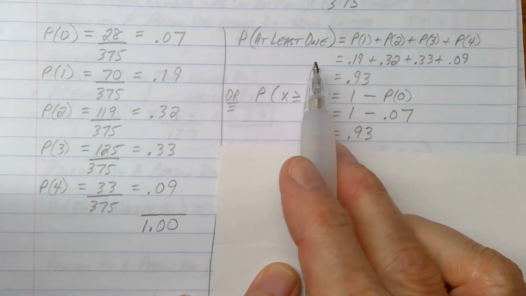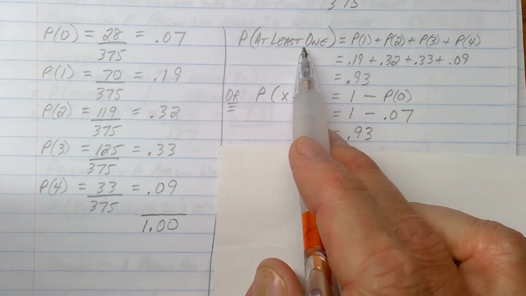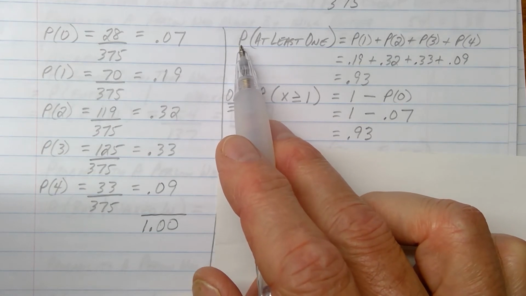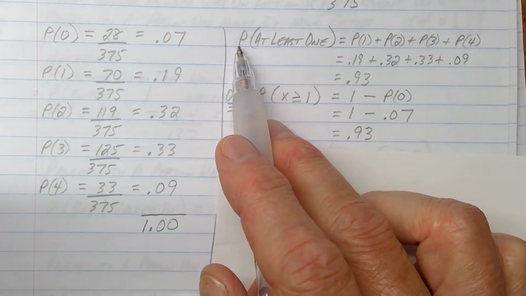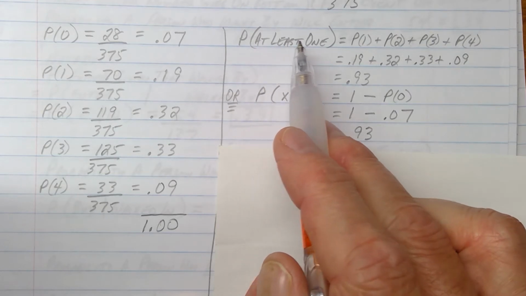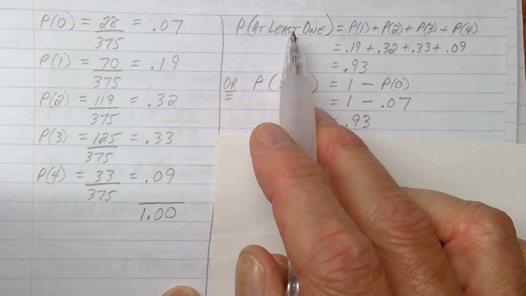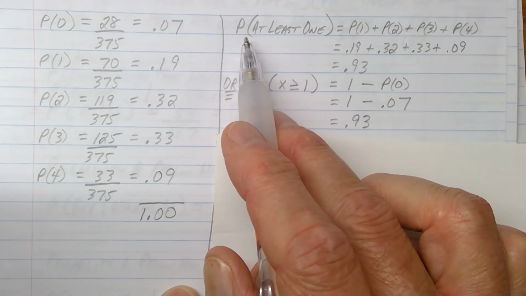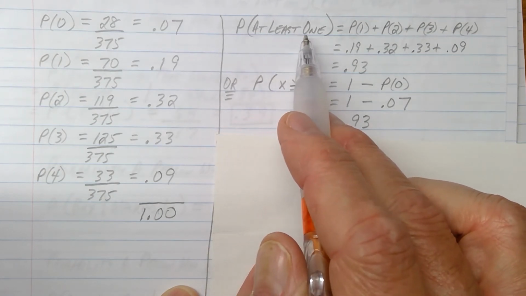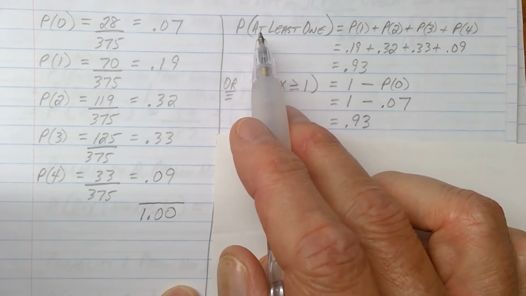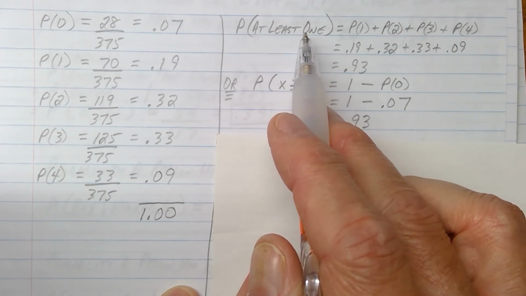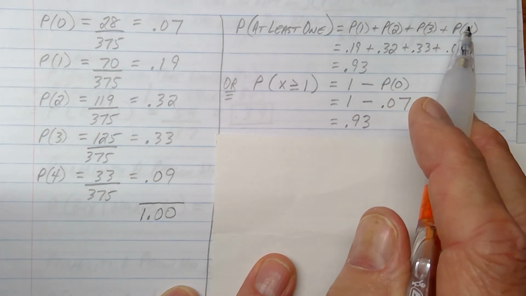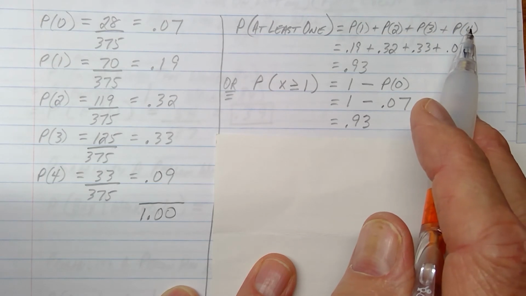Okay, what about multiple probabilities? For example, somebody could ask you, well, what's the probability I reach out in the hall and I grab a student, and that student has at least 1 of those study skills, those good study habits? Well, think about what at least 1 means. At least 1 means you could have 1, or you could have 2 of the study skills, or 3 or 4, all right? I could have any of those.